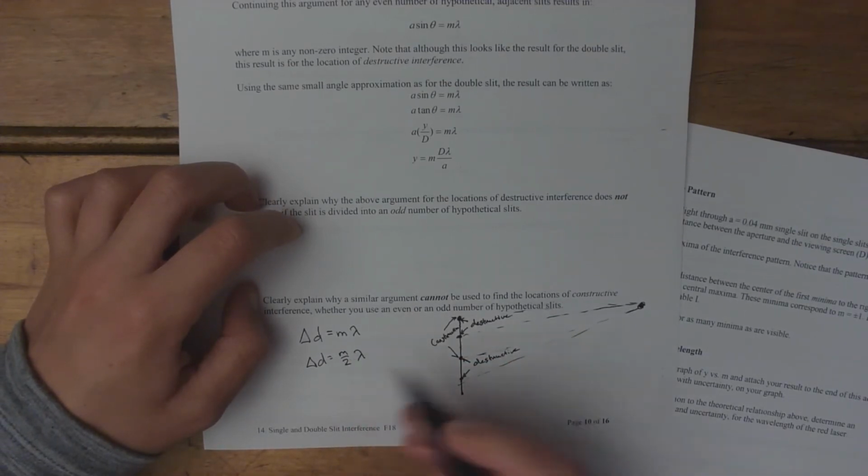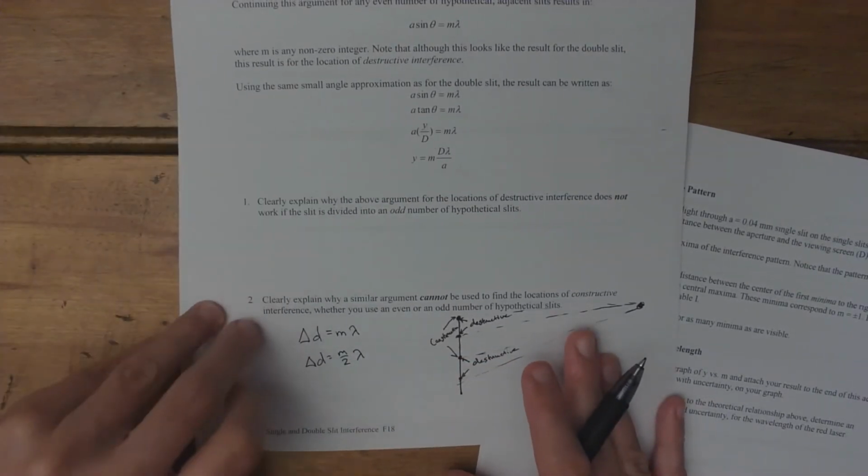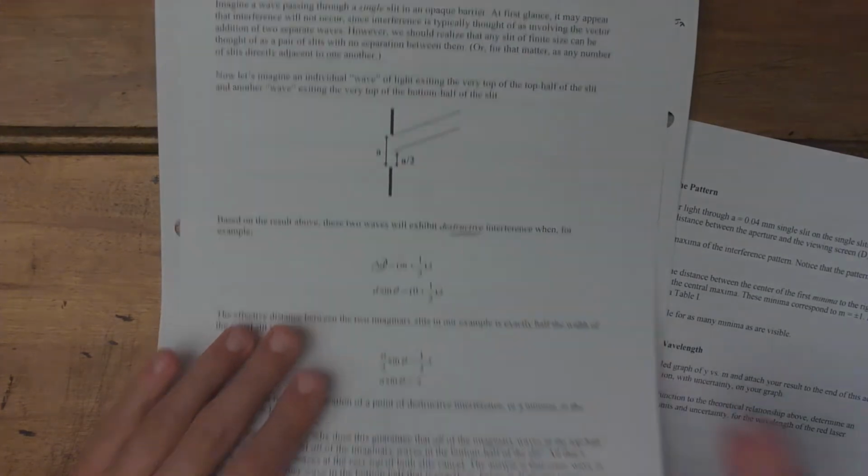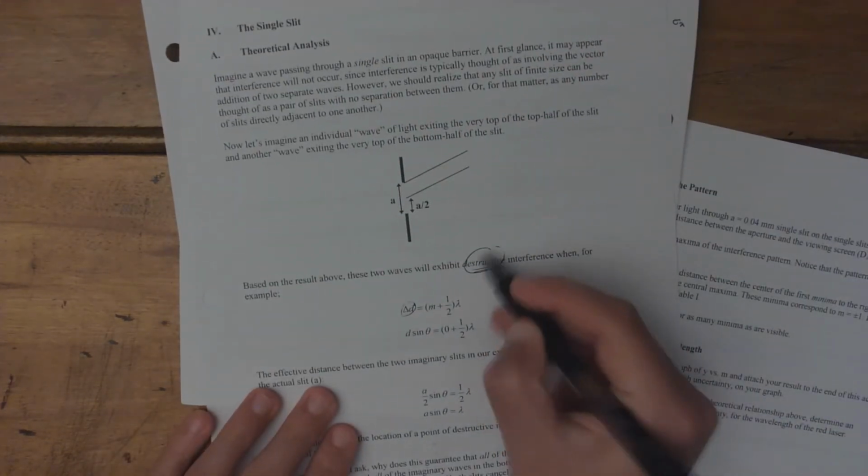And if m is odd, then you have some integer plus a half number of wavelengths, which is destructive interference.